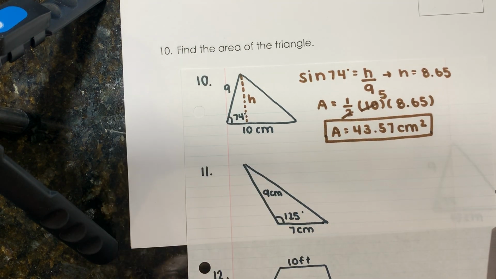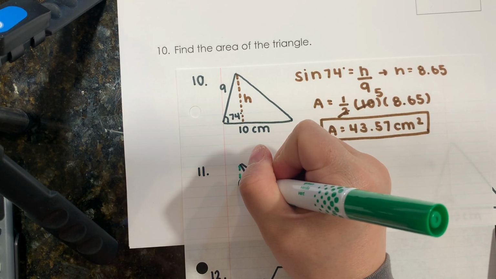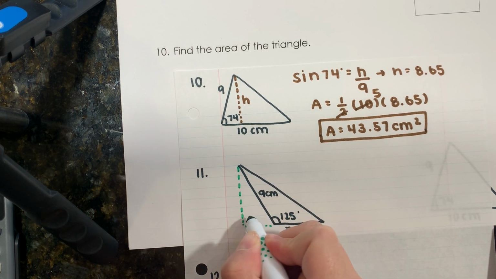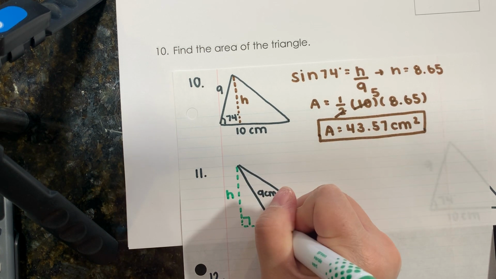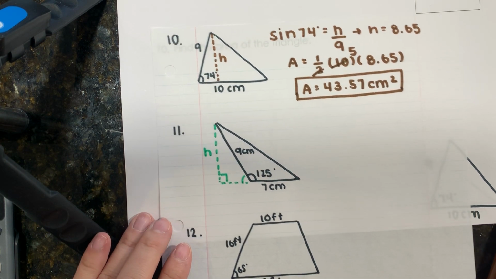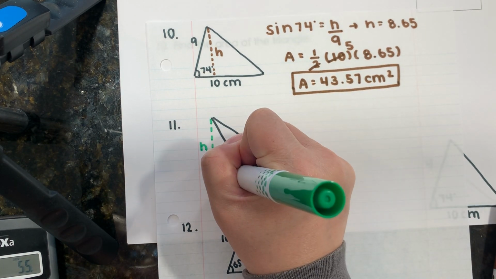Now moving on to number 11. The first thing that we're going to do is create a right triangle, but this time it's going to be on the outside of the triangle. So 9 is still going to be my hypotenuse. This is going to be my height, but my angle is going to be the supplemental angle to 125. So I'm going to do 180 minus 125, which gives me 55.